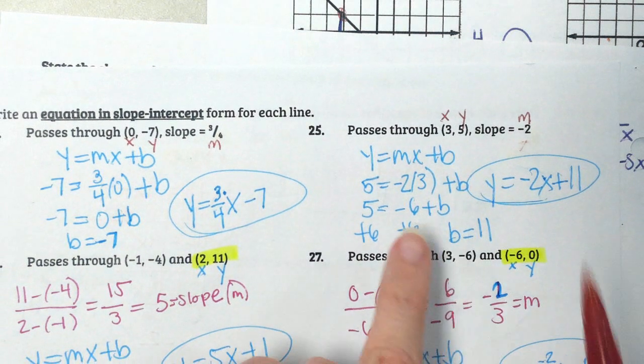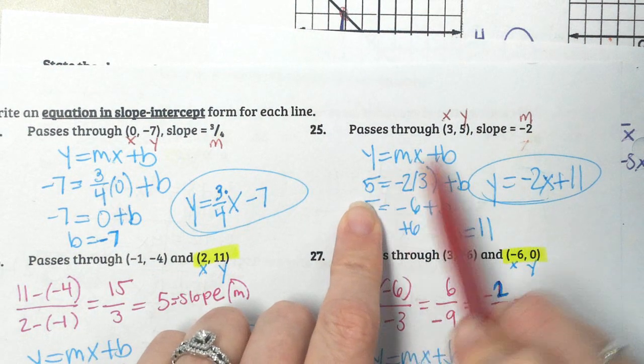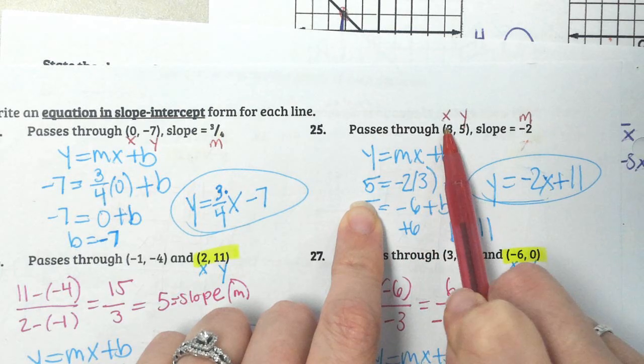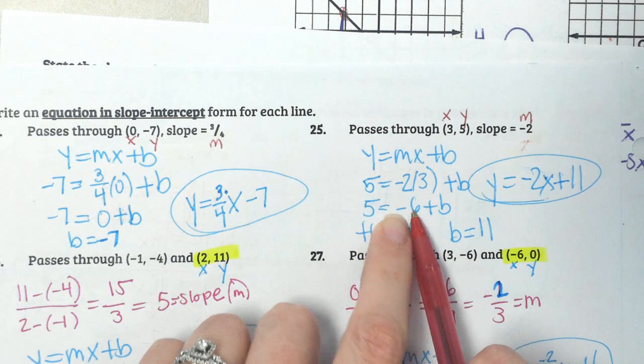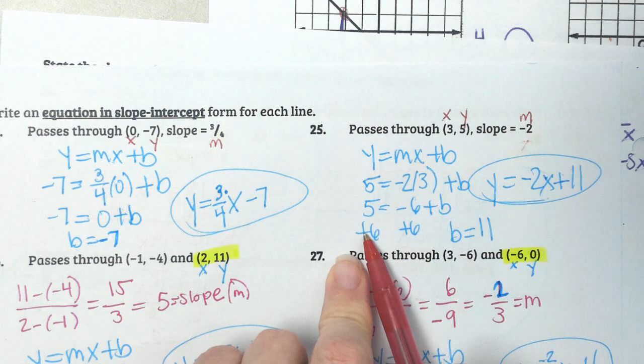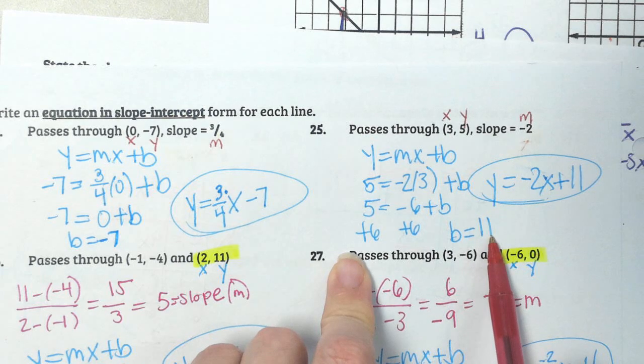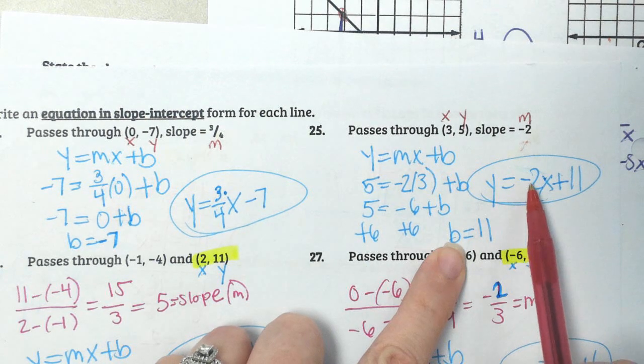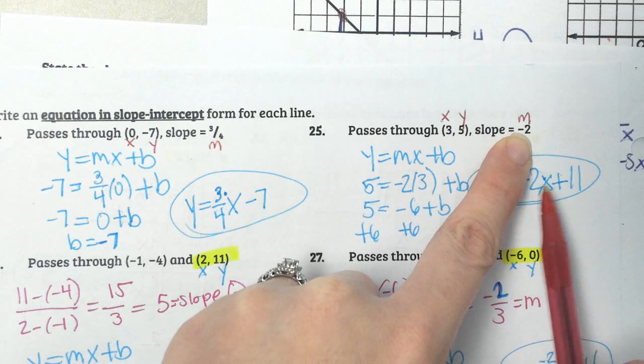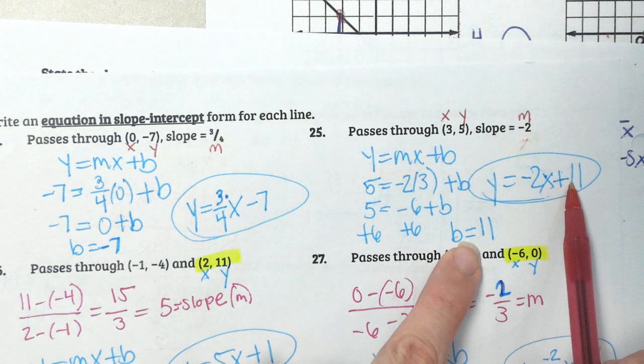Next one is the same work. So I plug in my y, I plug in my m, I plug in my x. Negative 2 times 3 is negative 6. Add 6 on both sides and I get b is equal to 11. So y equals negative 2 that they gave me, x, plus 11 that I found.